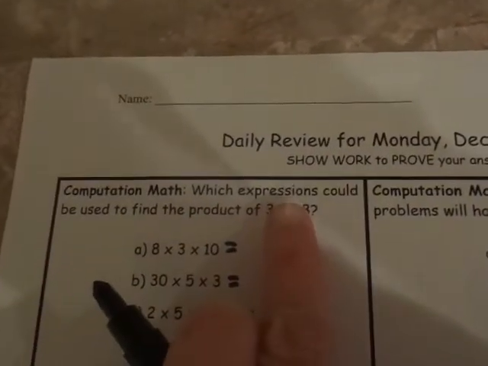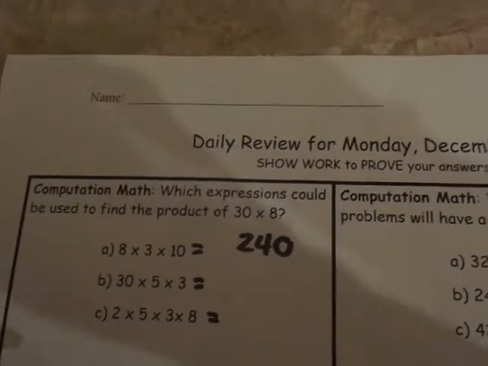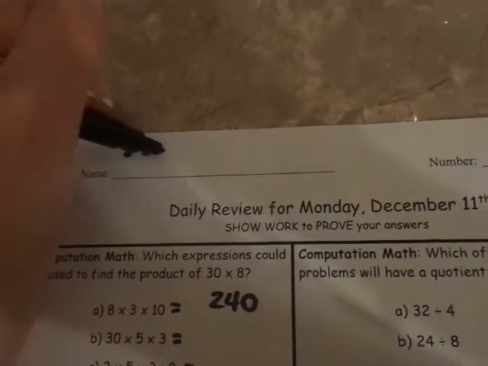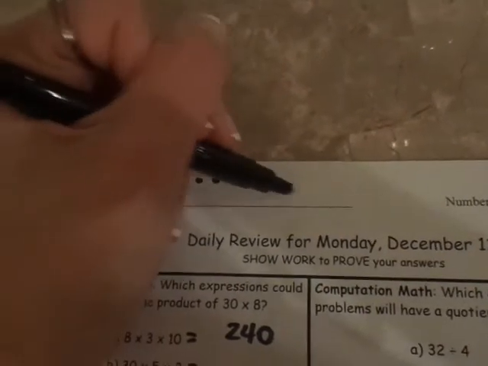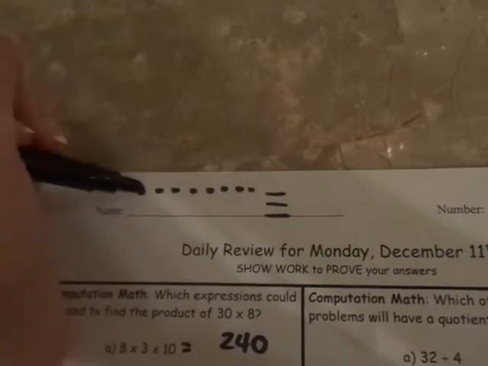So to solve it, I can cover up the 0. 8 times 3 is 24 with a 0 on the end. Okay? Let's say I didn't know my multiplication facts. I could do a strategy called the dot line method, where I draw 8 dots and 3 lines. And then I count, and this is going to give me my answer to 8 times 3.